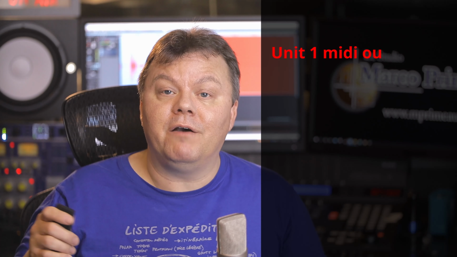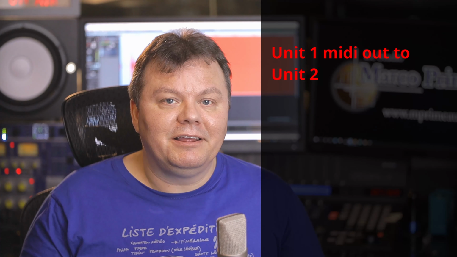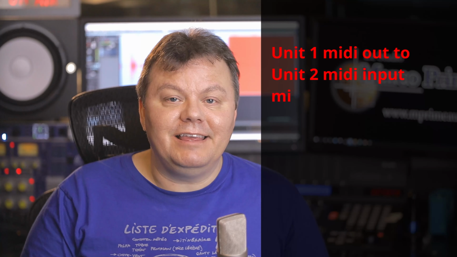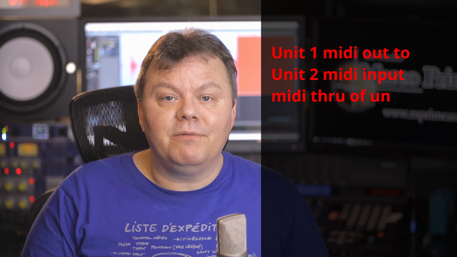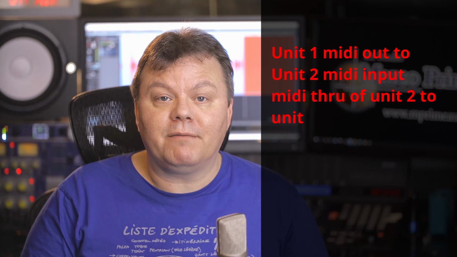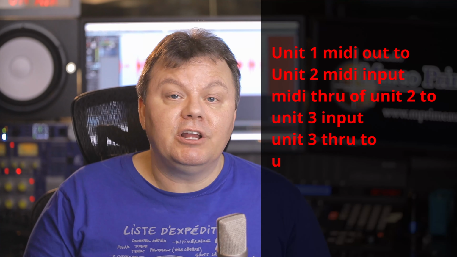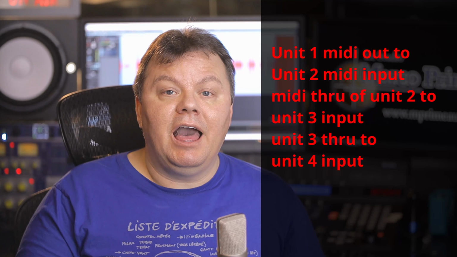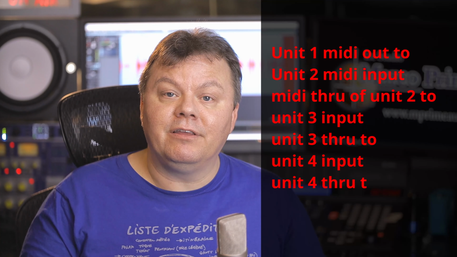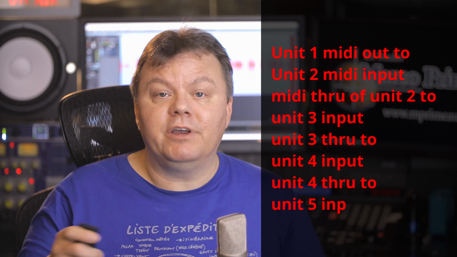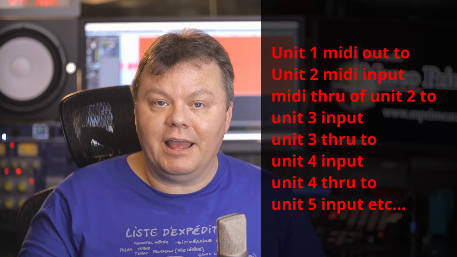So you could play on one keyboard, take the MIDI out to another unit's MIDI input, then take the MIDI through of this second unit and set it to the input of a third unit, and so on and so on. At the end, every unit whose MIDI input is set to the correct MIDI channel will play the notes that you play on the first unit. But the chain must always be output to input, then MIDI through to input, then MIDI through to input, and so on and so on.